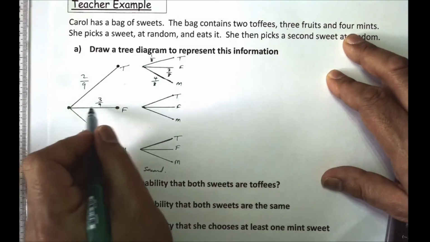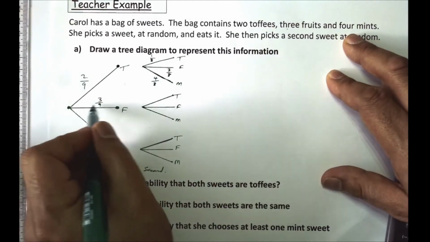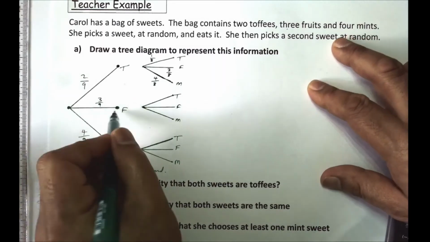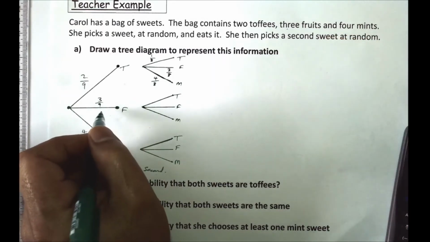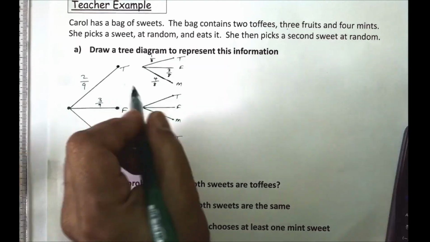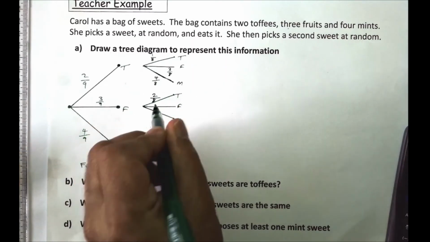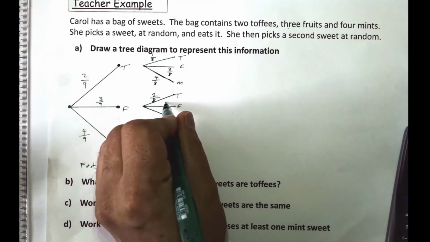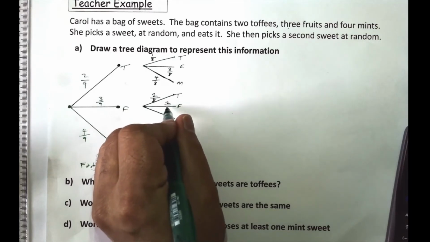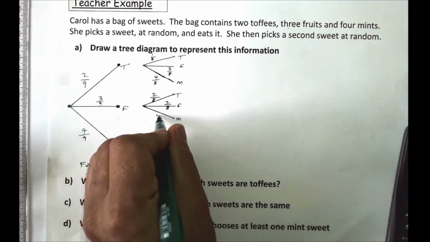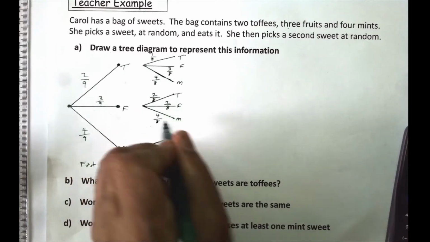If she was to eat one of the fruit sweets first, there are still 2 of the toffees left. Then there'll be 2 of the fruits left, and then there's still 4 of the mint.